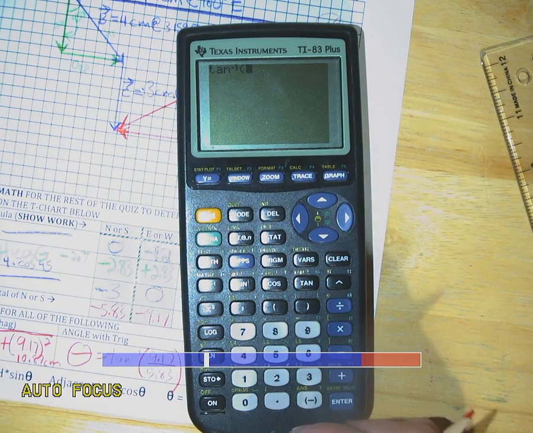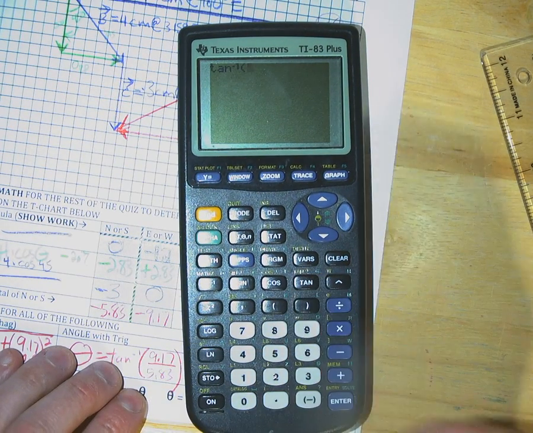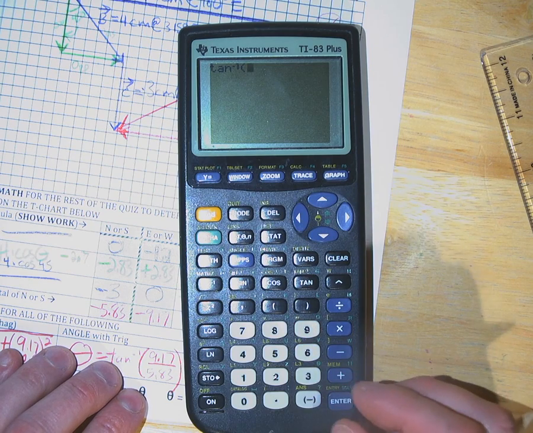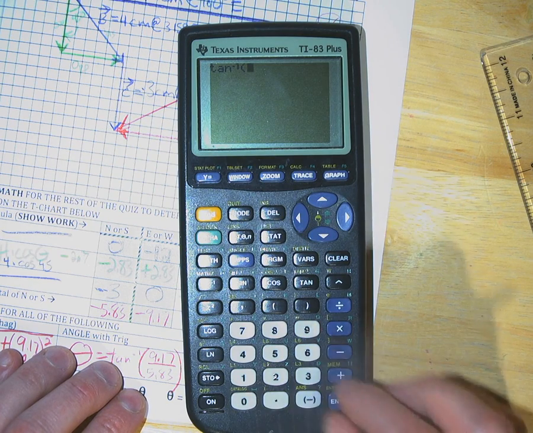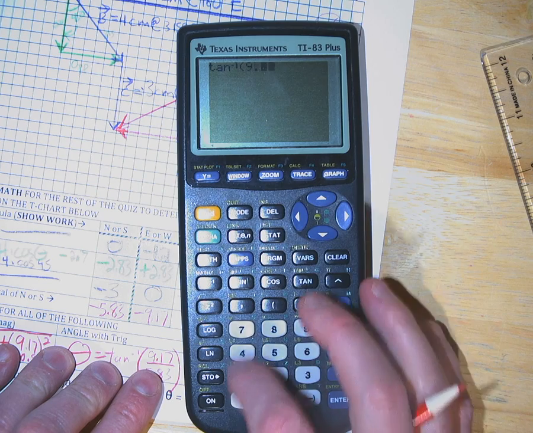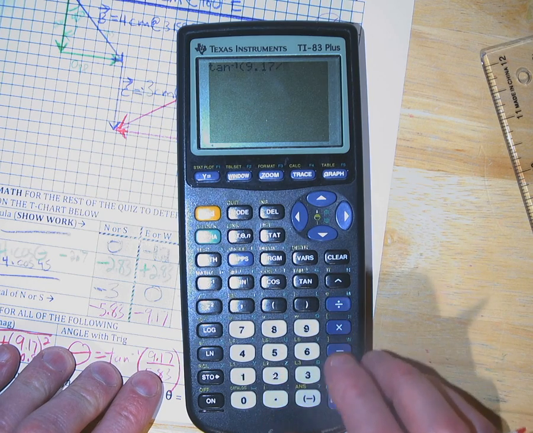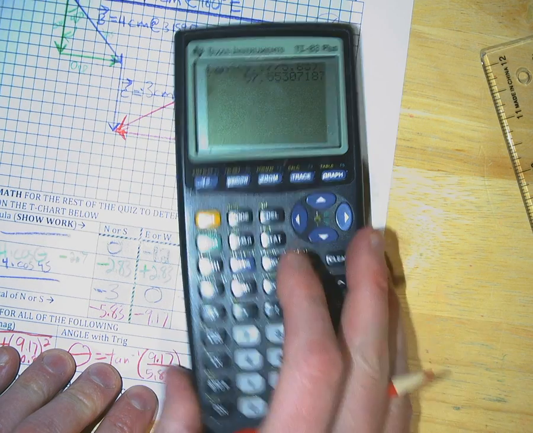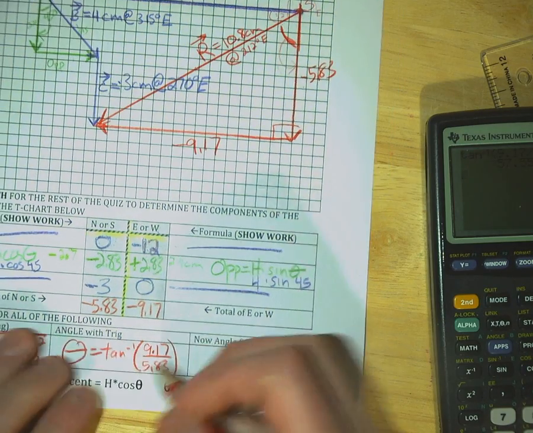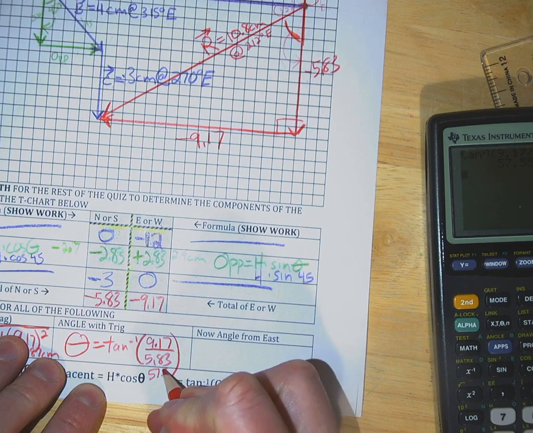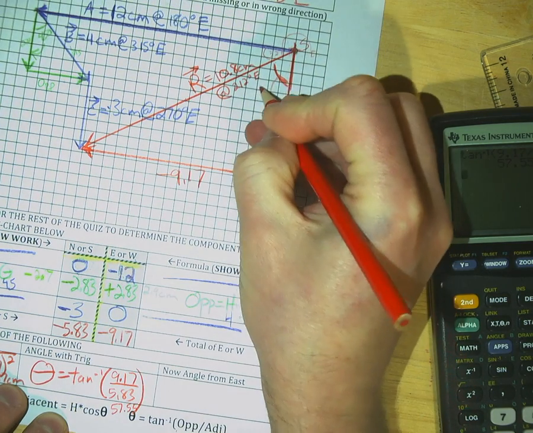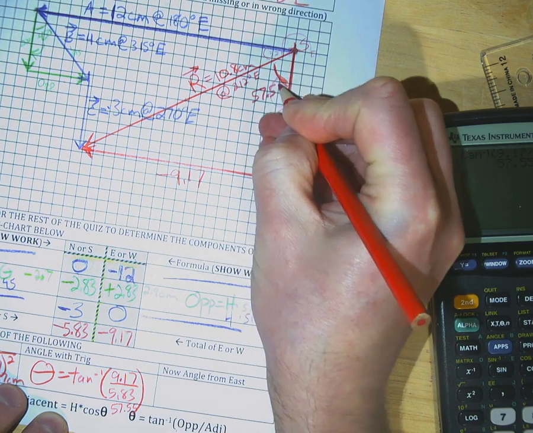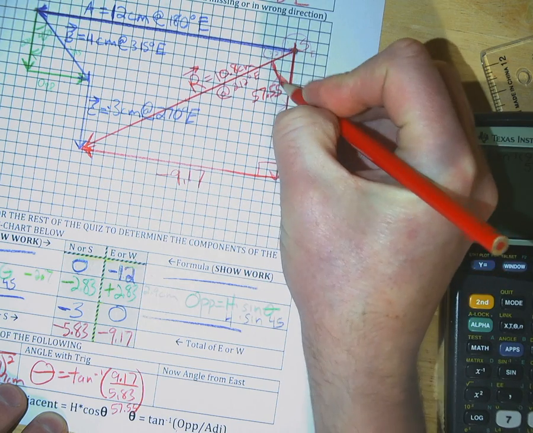You always have to do an inverse of sine, cosine, or tangent to find an angle. Always have to do the -1. So now I go 9.17 divided by 5.83, and I get 57.55. So 57.55 is this angle right here.